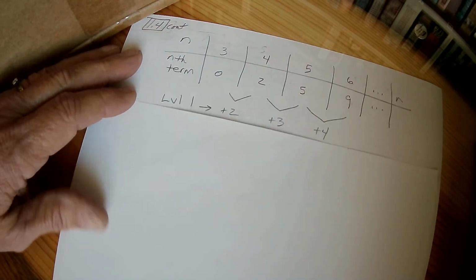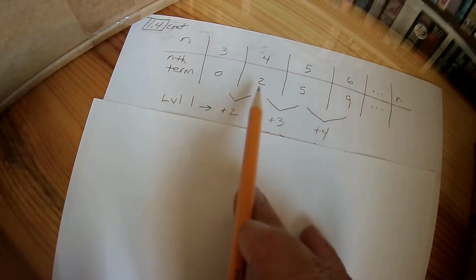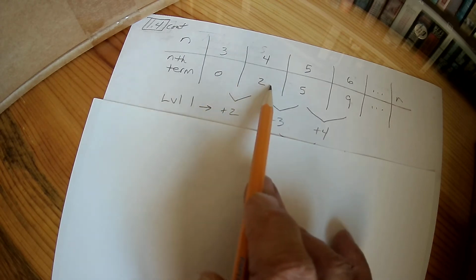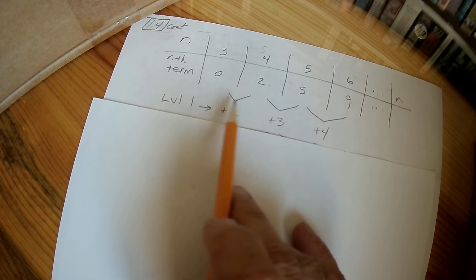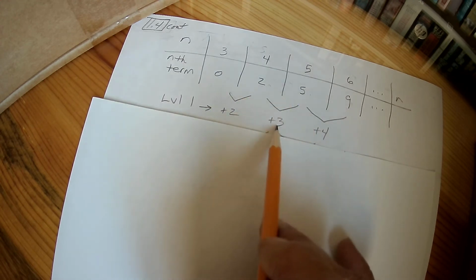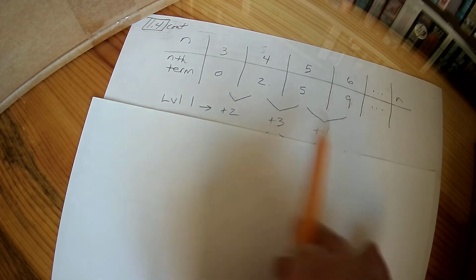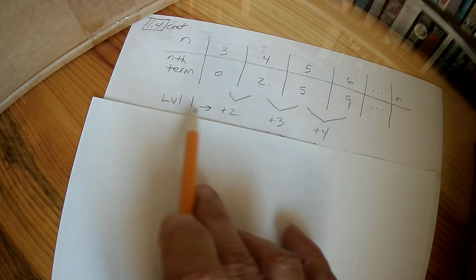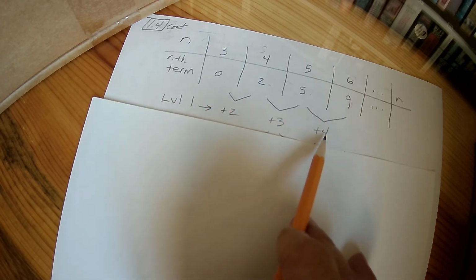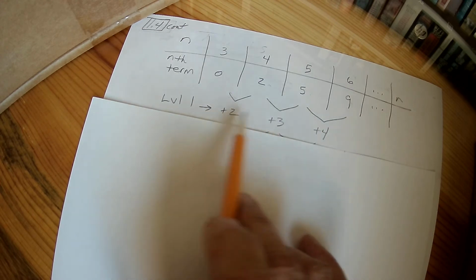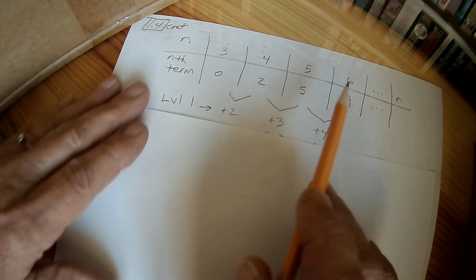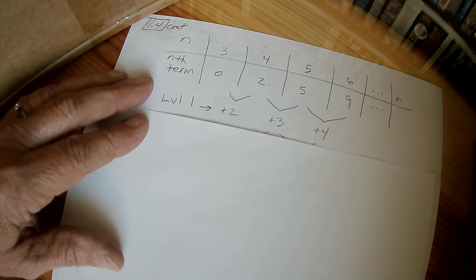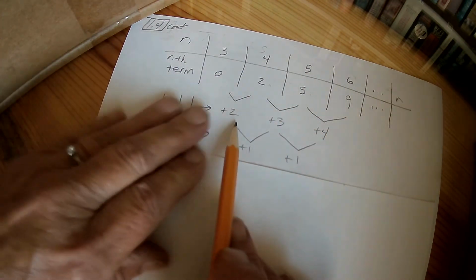Alright, so here's my method. I want to look at the differences between my outputs. The difference here, I added 2. I added 3. I added 4. This is what we call the level 1 differences. We're looking for these to all be the same. If it's not the same, then you go another level. So I'm going to go another level.